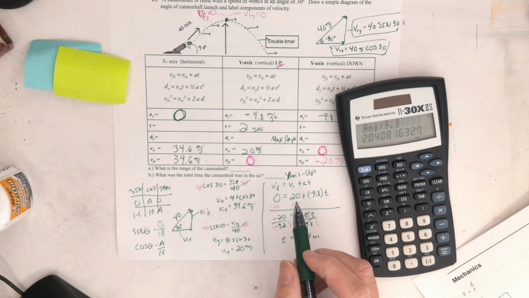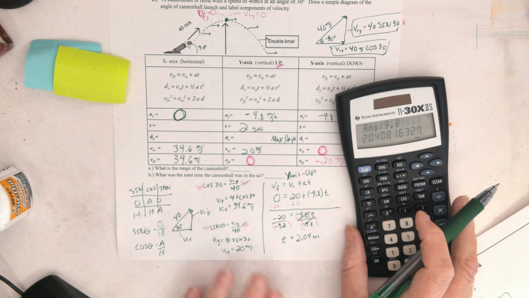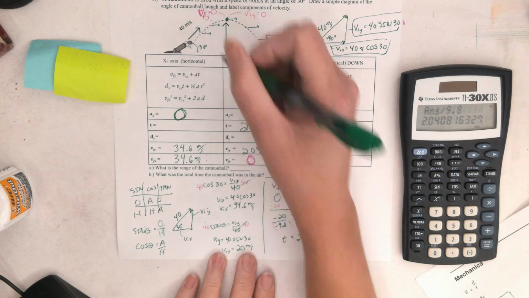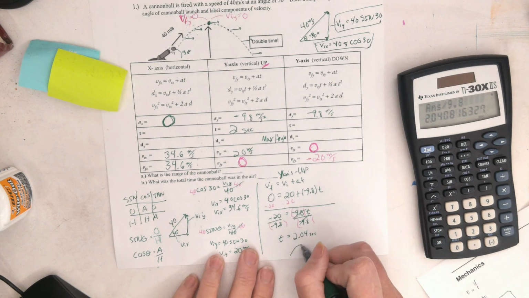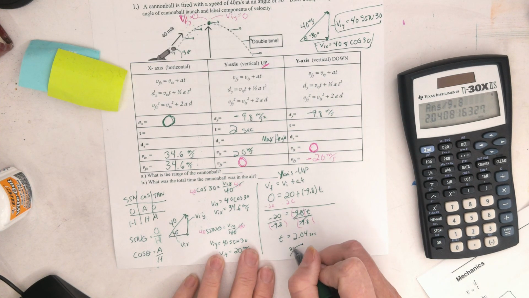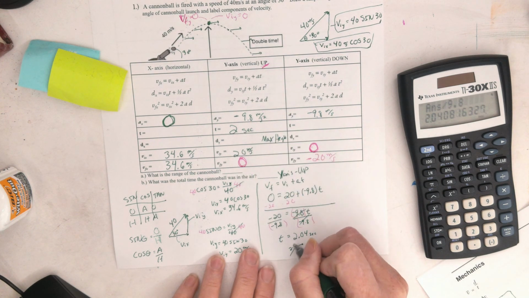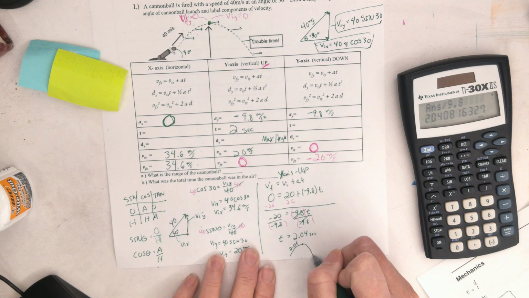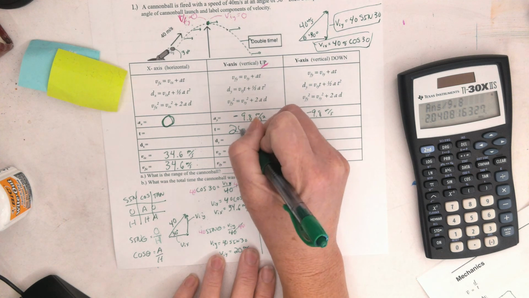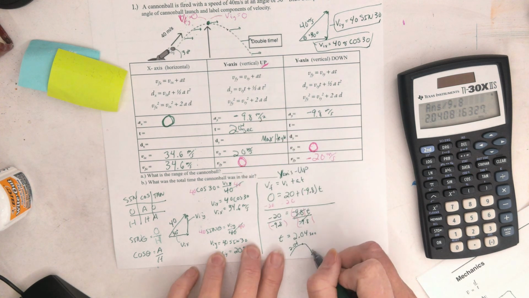All right, now, what do I know? It goes up at 2.04, so the arcing goes up at 2.04. And then it goes down. Goes down at 2.04.